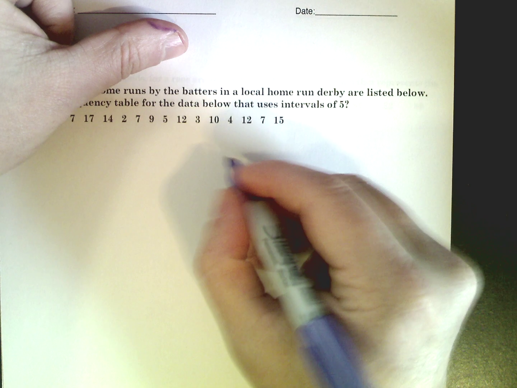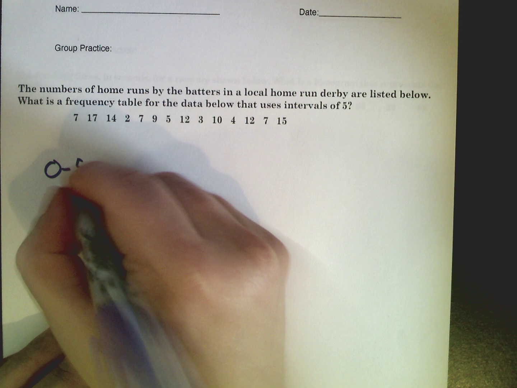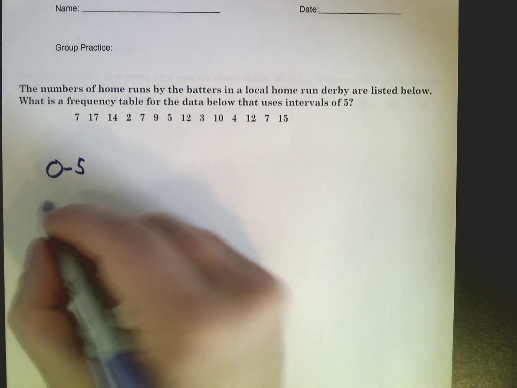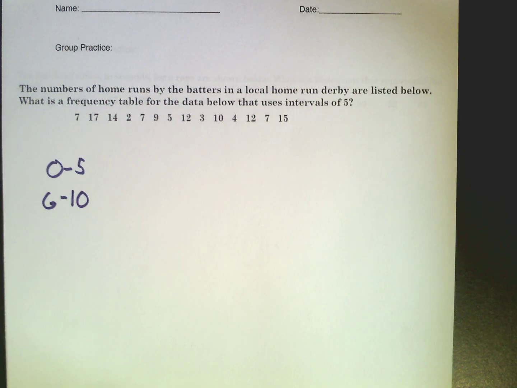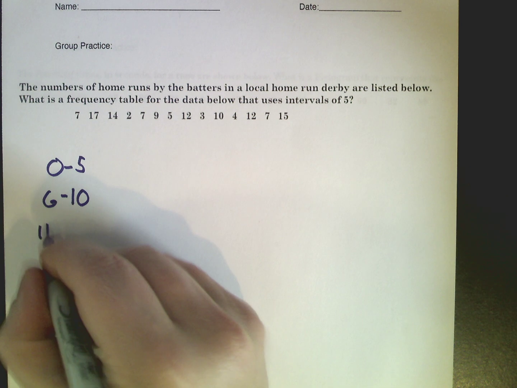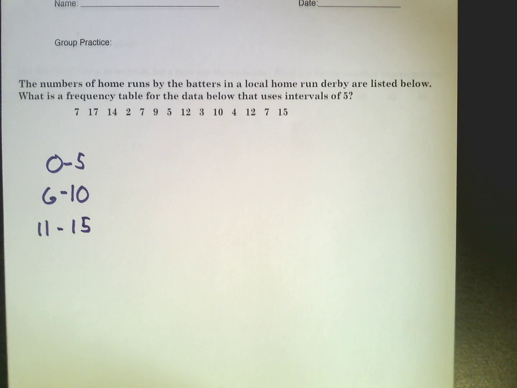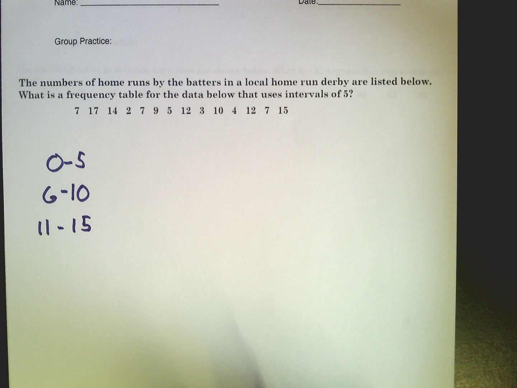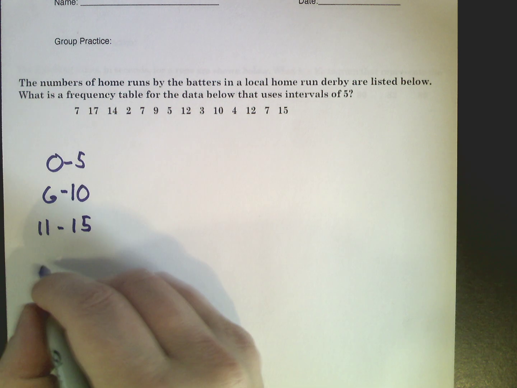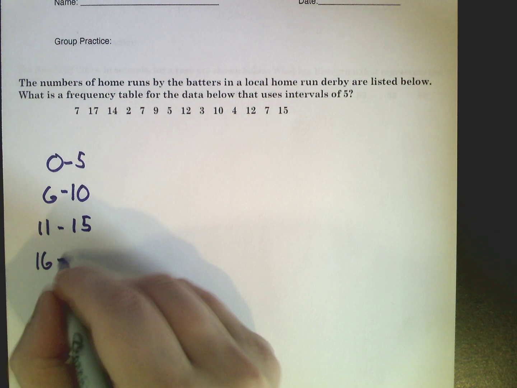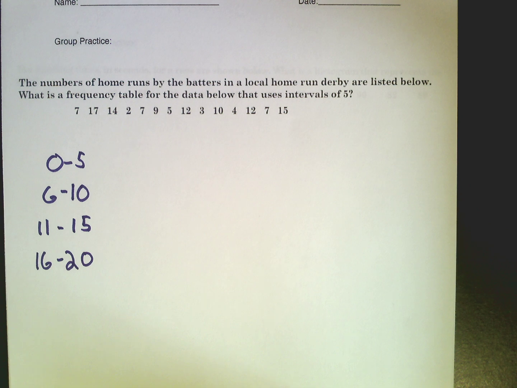So that means I'm going to make a whole bunch of sections. I'm going to have 0 to 5. Then I'm going to go 6 to 10. Then I'm going to go to 11 to 15. Do we go any higher than that? Yep, then I'm going to go 16 to 20. Okay, so here we go.